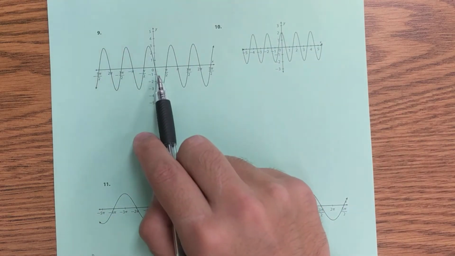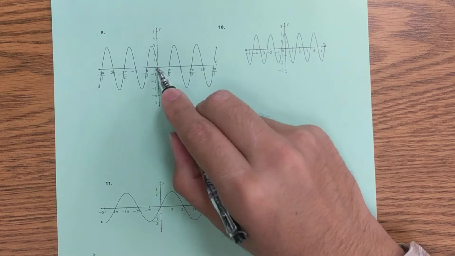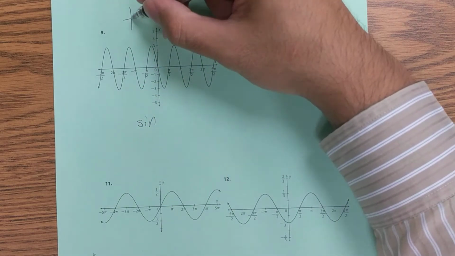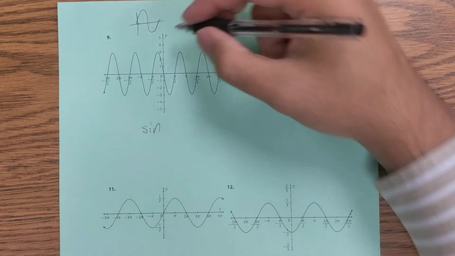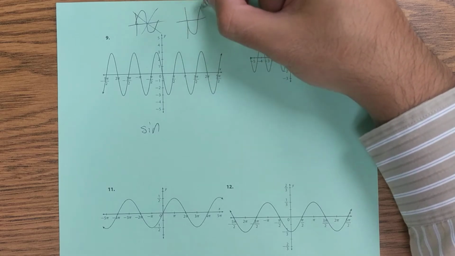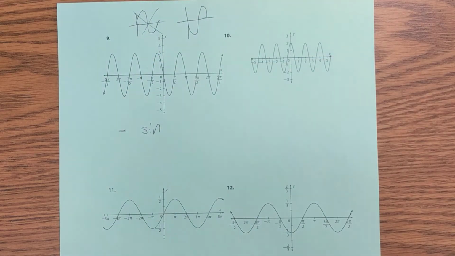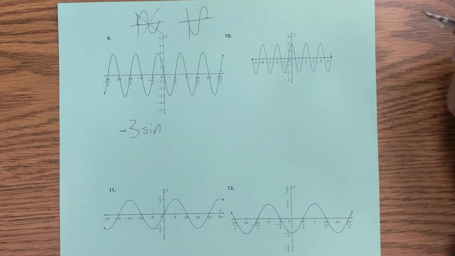Okay, this one I'm going to call sine because the initial value is 0. And then sine normally looks like this. So since this one goes down instead of up, I know that this got reflected over the x-axis. So I have a negative in front. The amplitude is 3 units below, so negative 3.